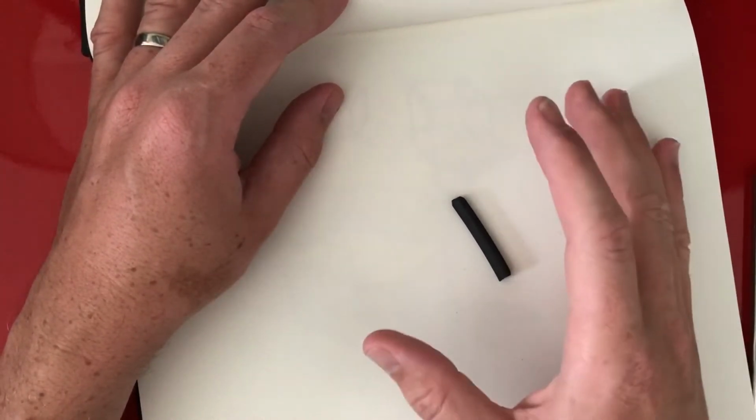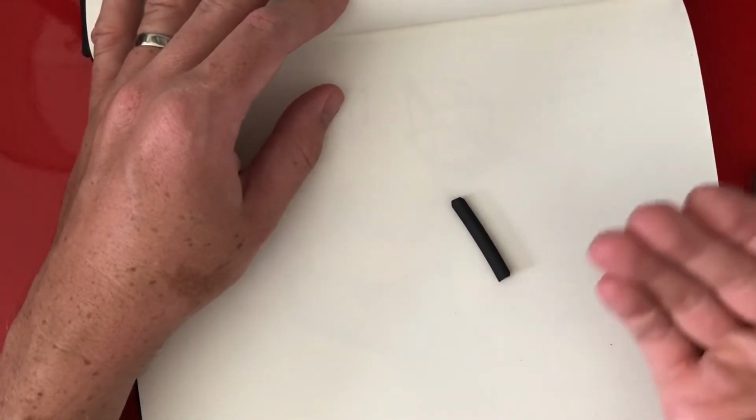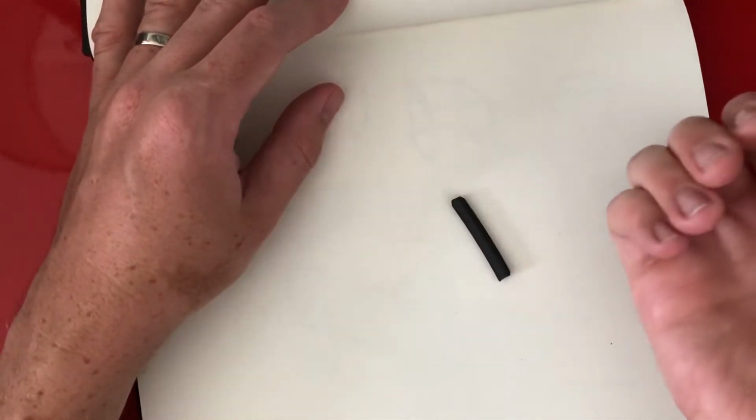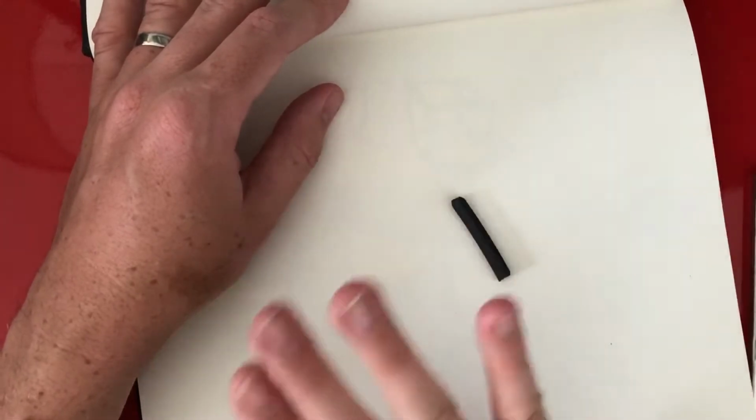With our first actual project, all we're looking for is for you to do a drawing that represents both the negative and the positive space. It sounds complicated, but it really isn't.